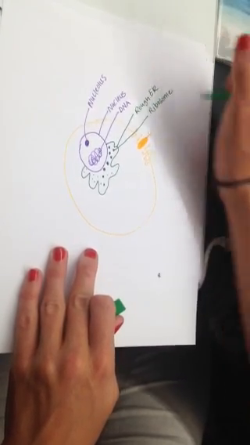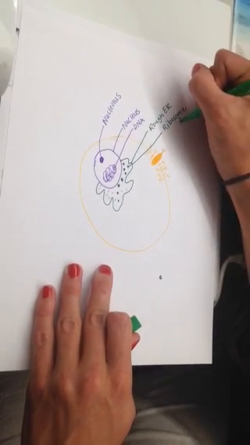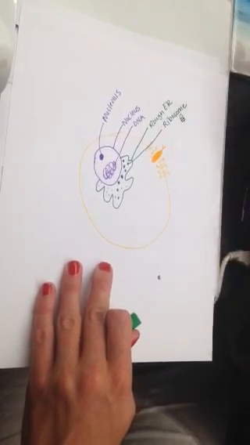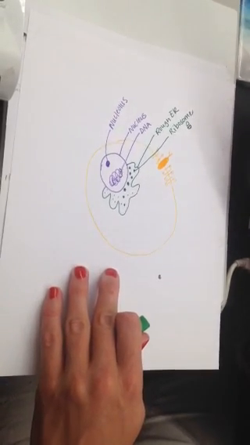Okay, the ribosome looks like a hamburger bun. It has a large subunit and a small subunit. It's made out of rRNA, and that's where proteins are made.